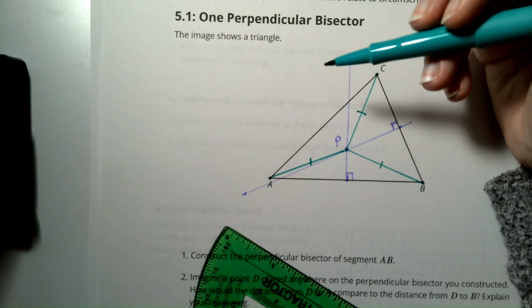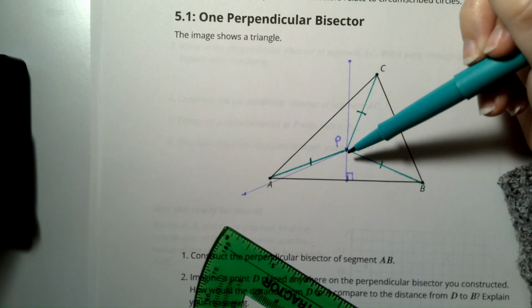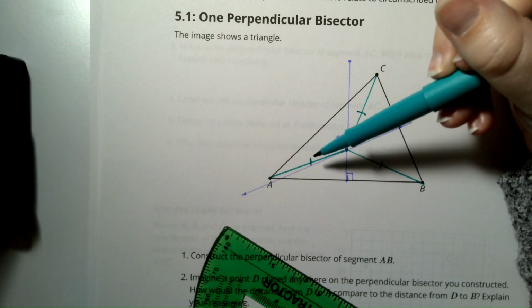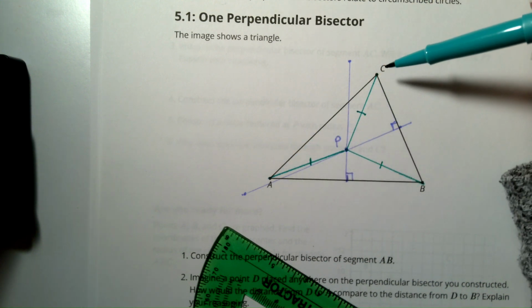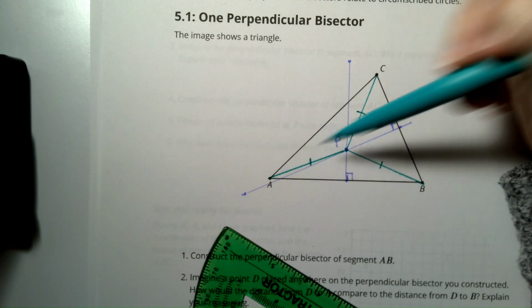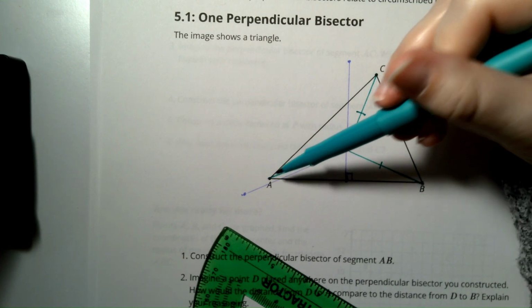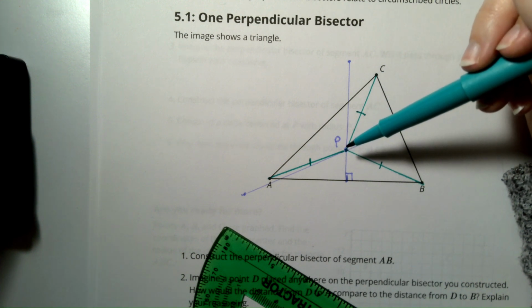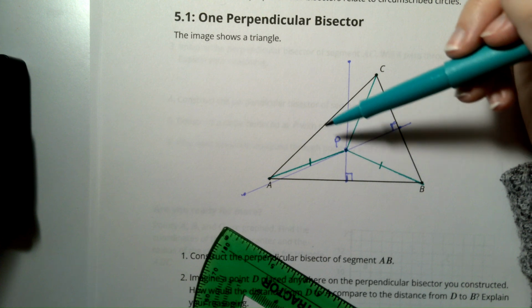So if you think about this, we know that P is equidistant from A and C, right? So if P is equidistant from A and C, in other words, the distance to A is the same as the distance to C from P, then it must be on the perpendicular bisector of AC.